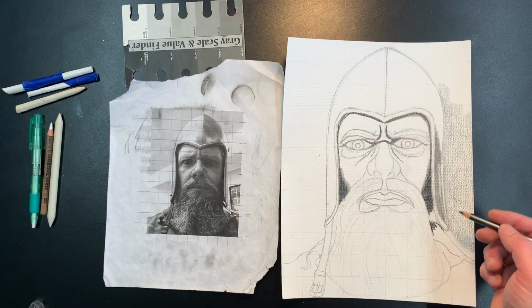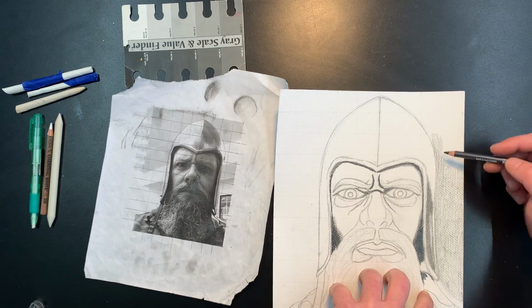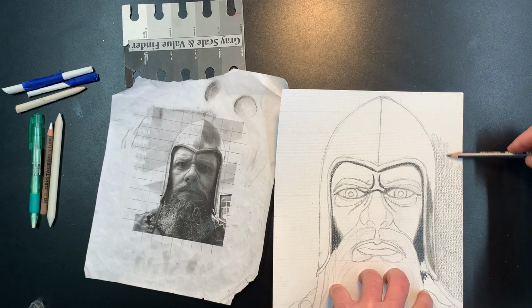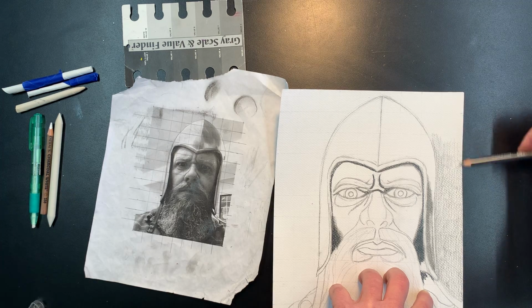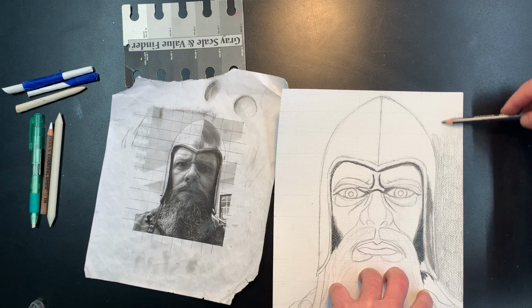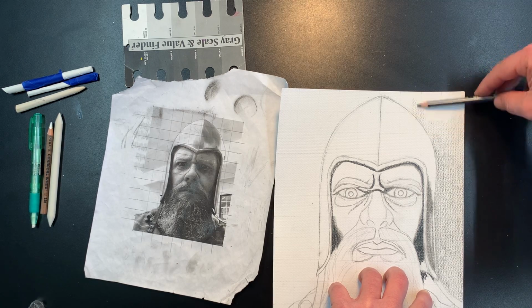So what I've started doing here is shading all my darker areas and dropping some value into this background while I'm at it. I'm going really lightly and keeping my marks moving vertically for the background so that they read different than some of the curved marks we're going to have later.